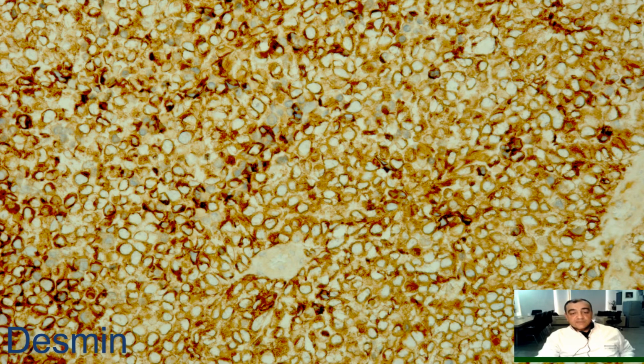Those stainings must be disregarded, and really strong cytoplasmic staining with desmin must be estimated as positive for myogenic differentiation.